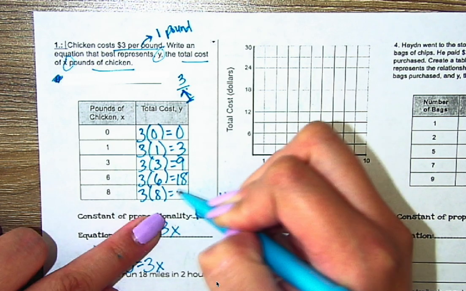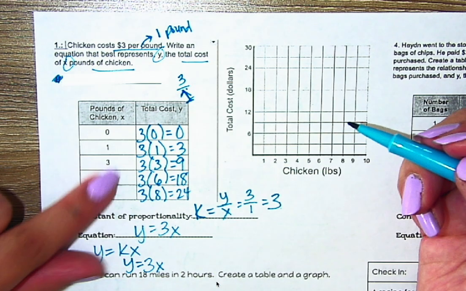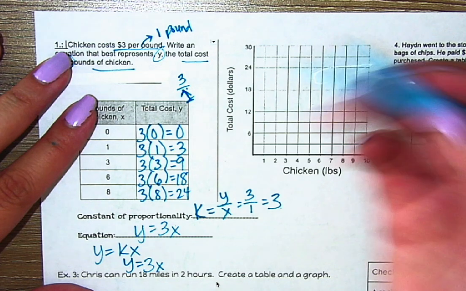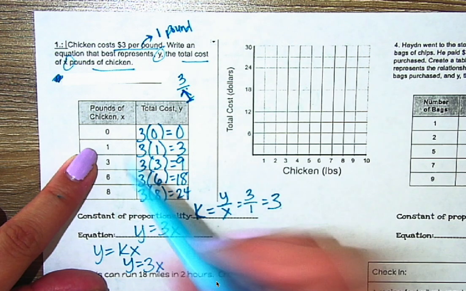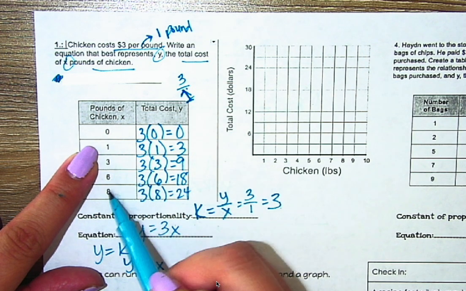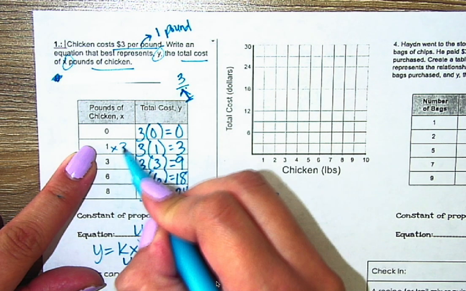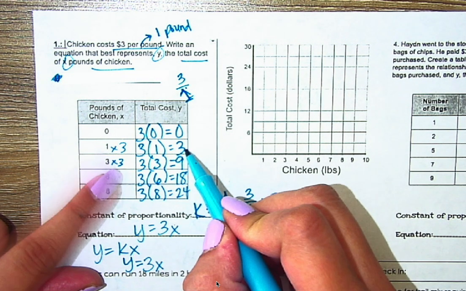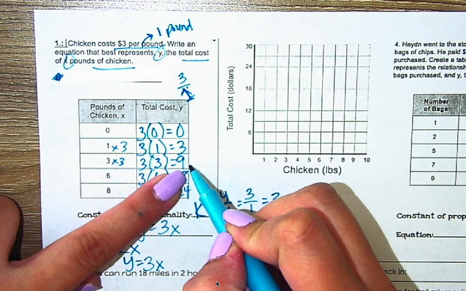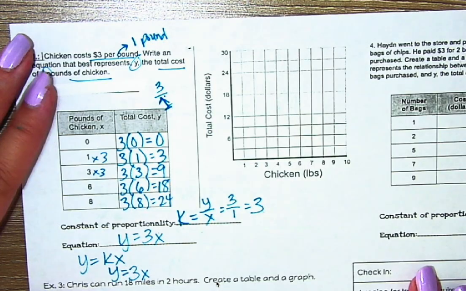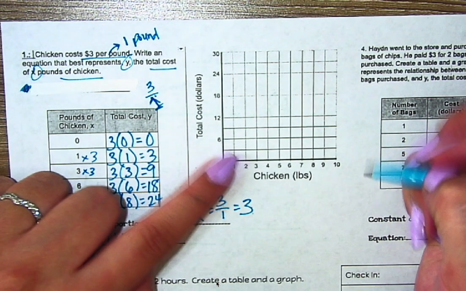3 times 8 is 24. So if you notice the pattern, because there's a pattern here. The pattern is we're just multiplying our x values by what? By the number 3. That's all I did. And I got 1 times 3 is 3, 3 times 3 is 9. That's all I did.